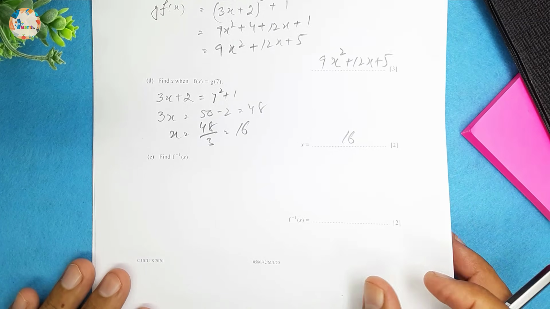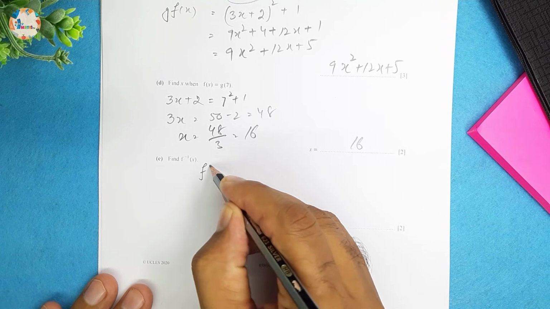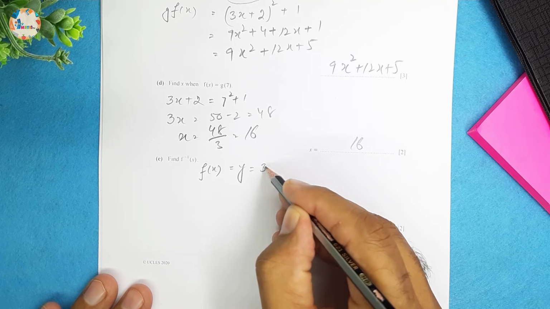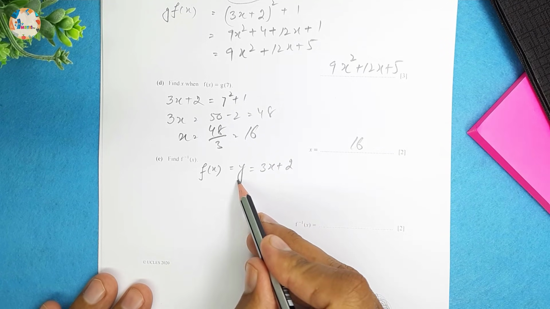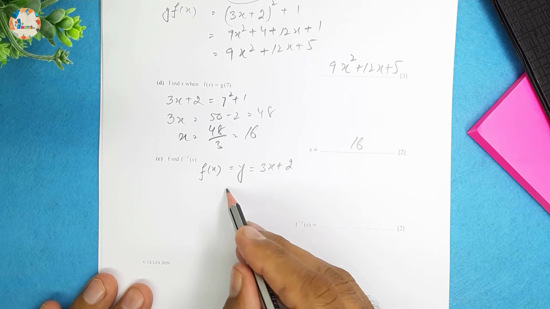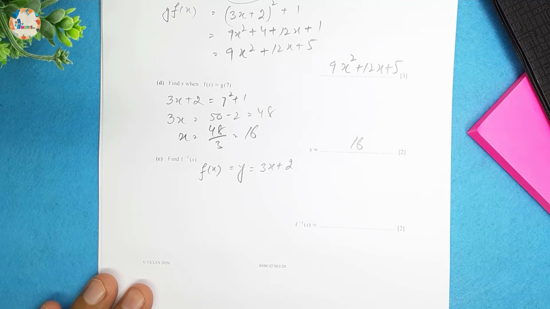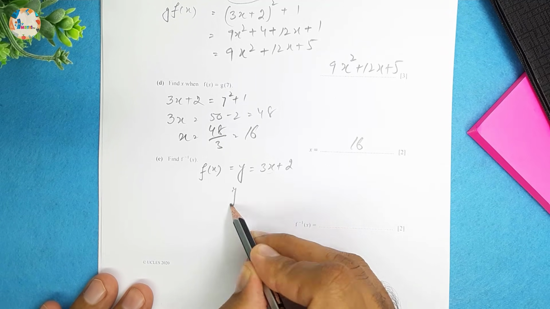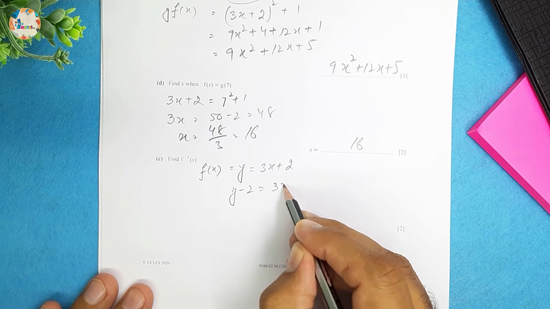Now find f inverse of x. So we know f of x, which we can write as y. y is equal to 3x plus 2. And now we can make x the subject. So we shift 2: y minus 2 is equal to 3x.